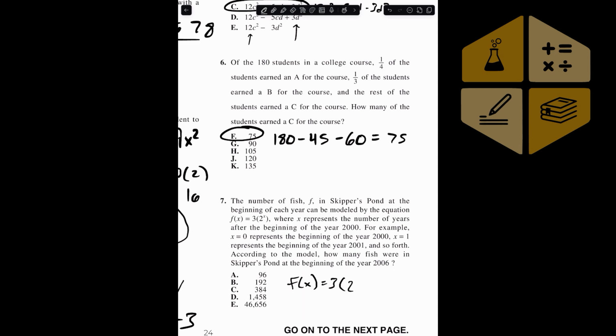Okay, so we're told that x represents the number of years since the year 2000, where 2000 equals 0. Well, if 2000 equals 0, 2001 equals 1, well, 2006 is going to mean that x equals 6. Okay, so our function is f of x equals 3 times 2 to the x power, which is 6.